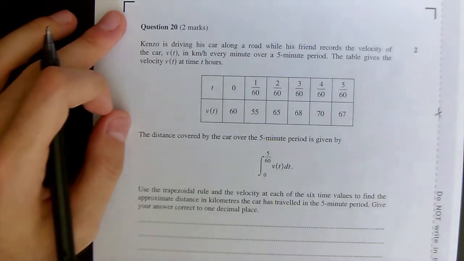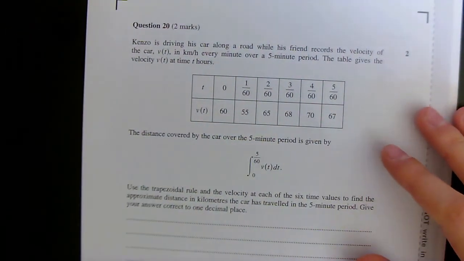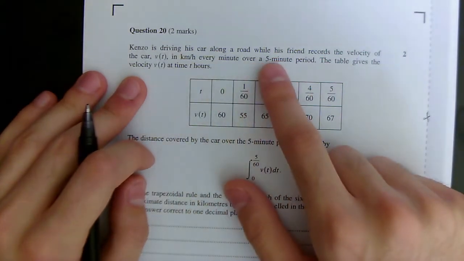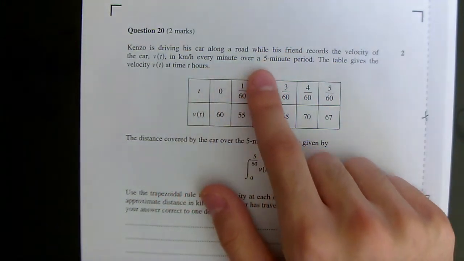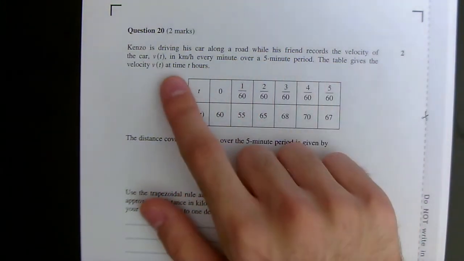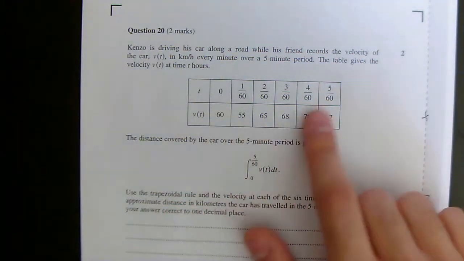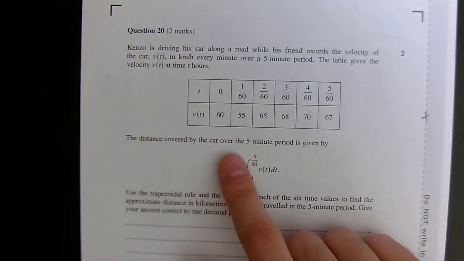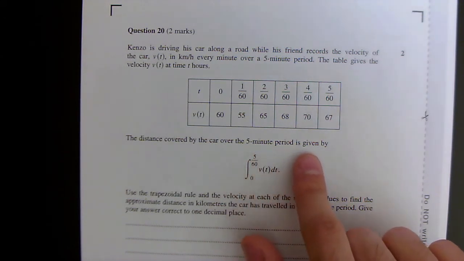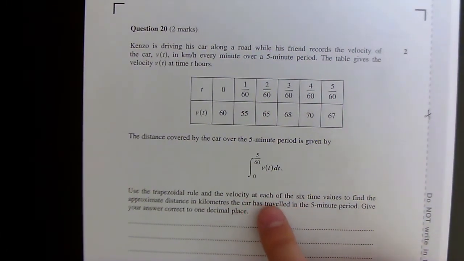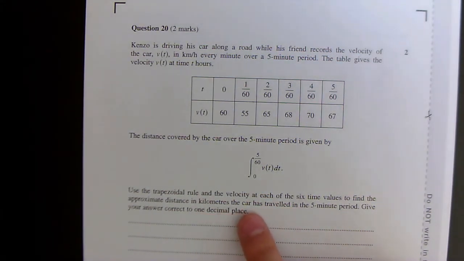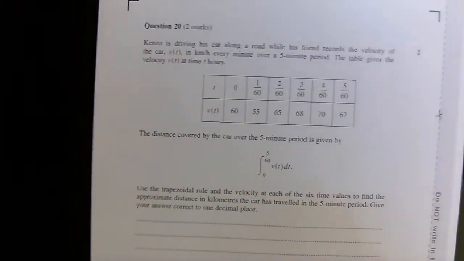Question 20, the last question of booklet 1 in section 2. It says, Kenzo is driving his car along a road while his friend records the velocity of the car, v of t, in kilometers every minute over a 5-minute period. The table gives the velocity, v of t, at time t hours. So we've got this table over here. The distance covered by the car over a 5-minute period is given by this integral here. Use the trapezoidal rule and the velocity at each of the 6 time values to find the approximate distance in kilometers the car has traveled in the 5-minute period. Give your answer correct to 1 decimal place.